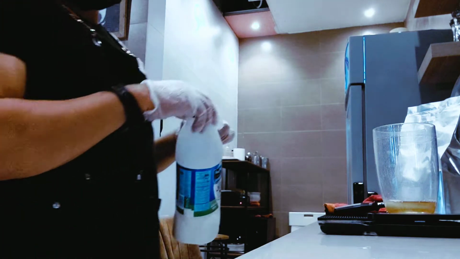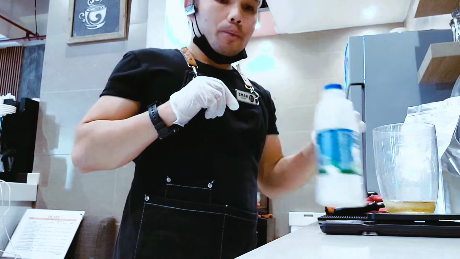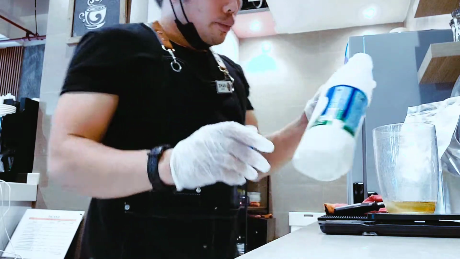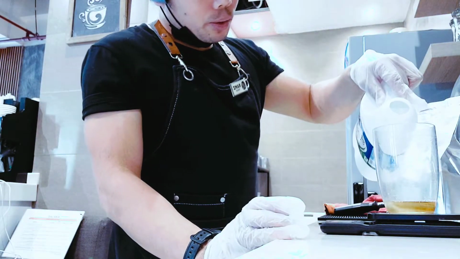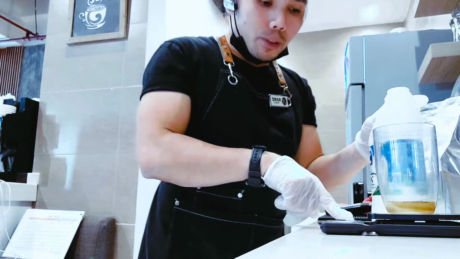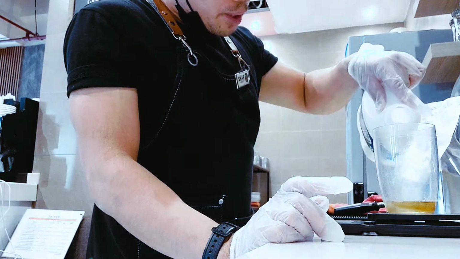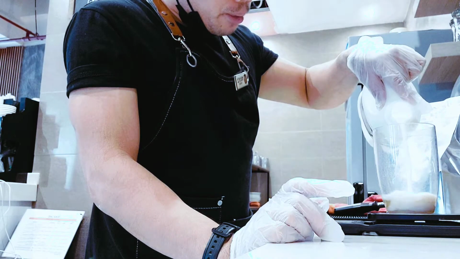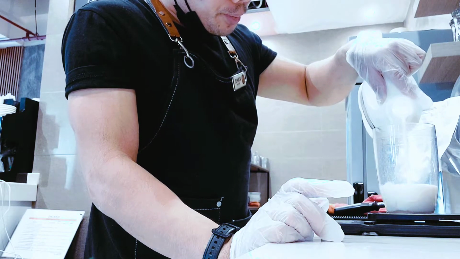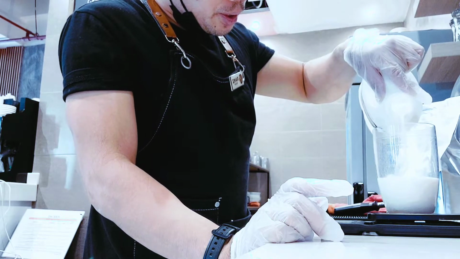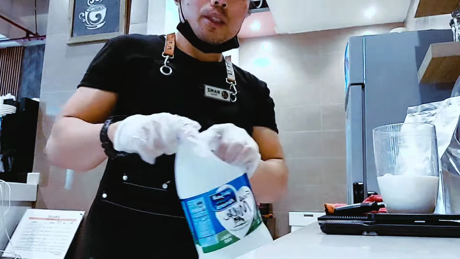we need the milk. This time I put full pot. So now we need to zero first our weighing scale. We need to make it 150 grams or above.